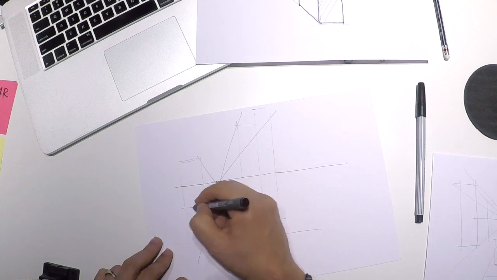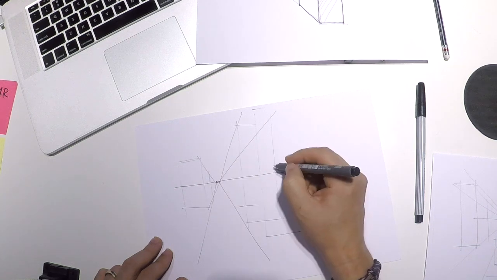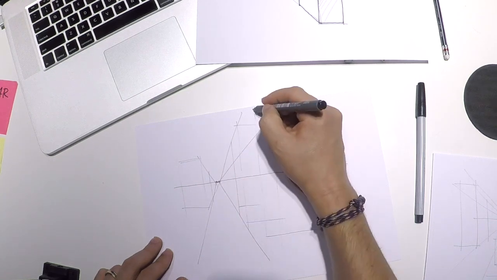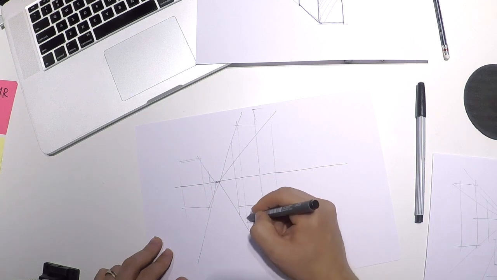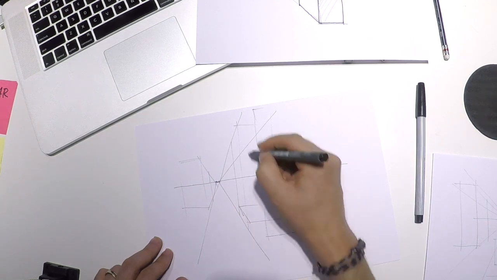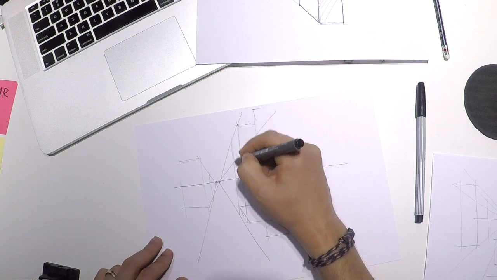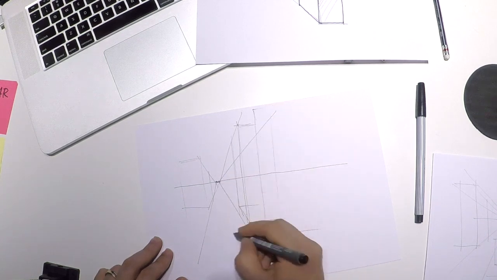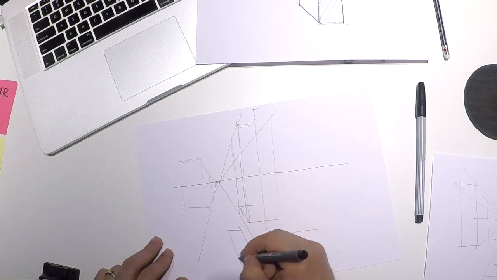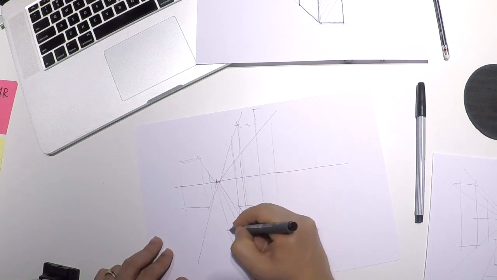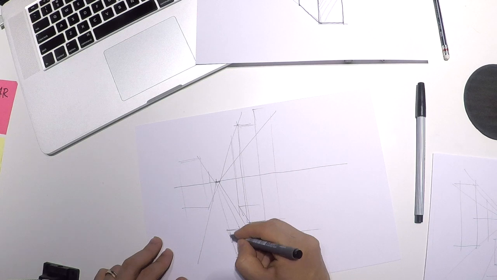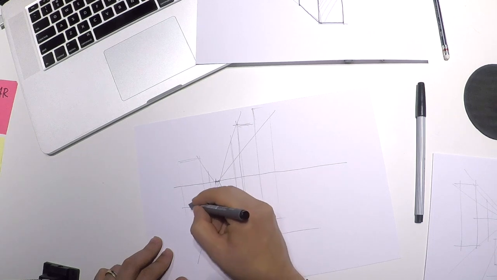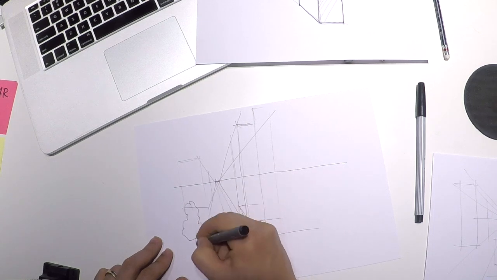To understand this 1-point perspective better, you can go outside and check your street. Stand on the left side, right side of the street. If you stand in the middle, be careful. And you will easily recognize this 1-point perspective by looking to the horizon.